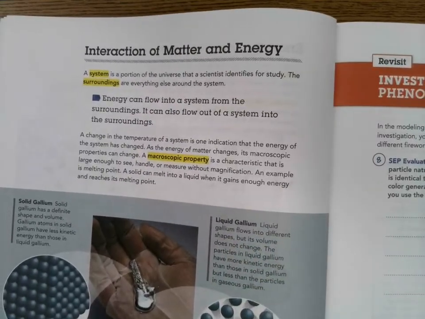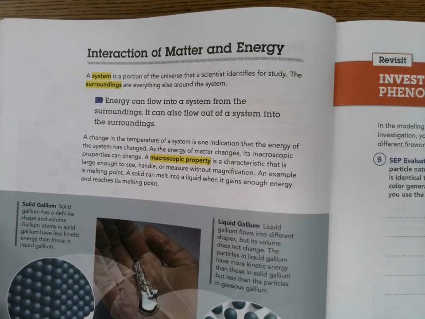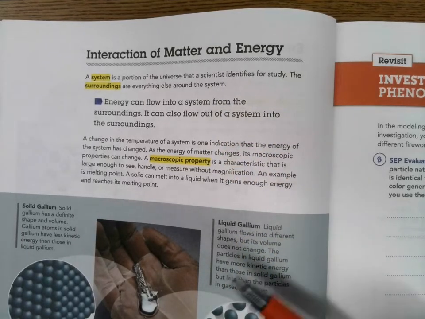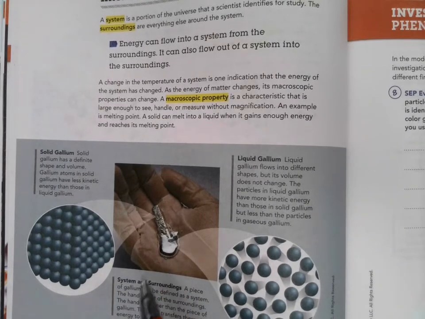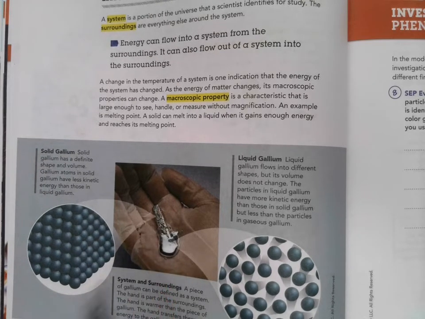When we're studying something specific, we call it a system. A system is a portion of the universe that the scientist identifies for study. If we look at this picture down below, we have a hand and we have gallium. Gallium is special because it has a very low melting point. At room temperature, it's a solid, but when you put it on your hand, just the warmth from your hand causes it to turn into a liquid. So if we're studying gallium, the thing we're studying is the system. So the system is the gallium here.